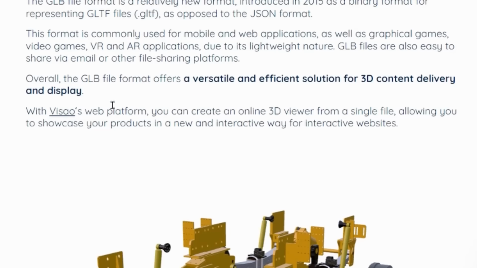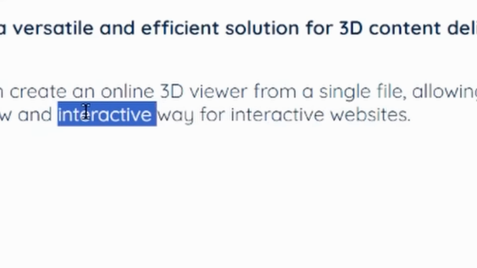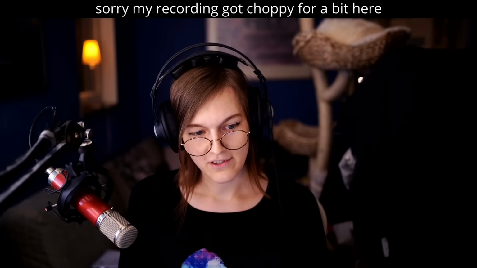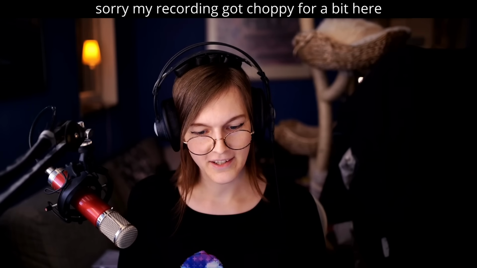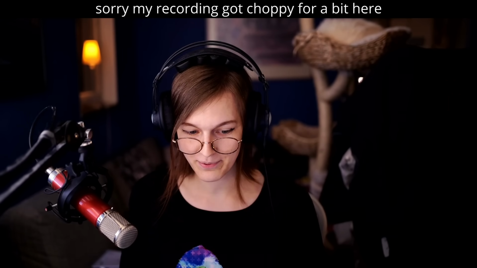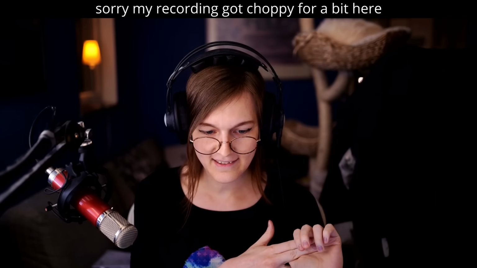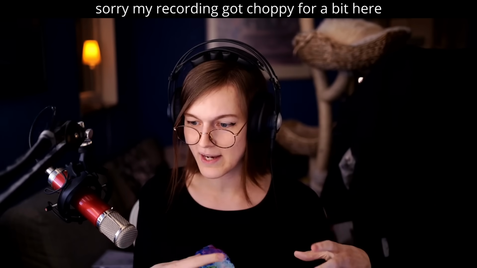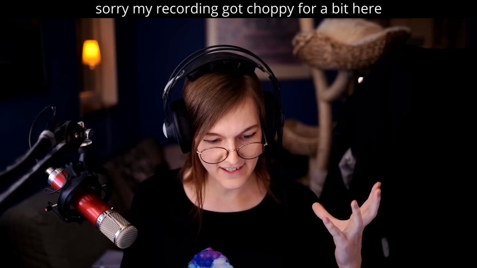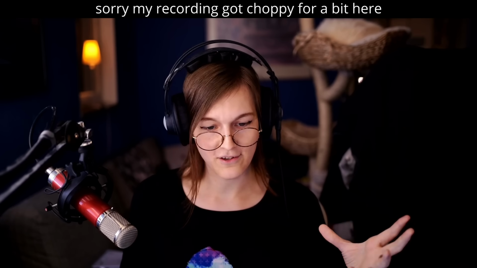With Visao's web platform, you can create an online 3D viewer from a single file, allowing you to showcase your products in a new and interactive way for interactive websites. You already said that it was interactive. Obviously that would be interactive, but whatever. Okay. Most of you at this point probably know that this is likely AI generated, right? You can tell, I hope. It sort of has facts, but it doesn't know how to connect them in a way that narratively makes sense, right? I'm pretty confident that the text here is not written by a human.